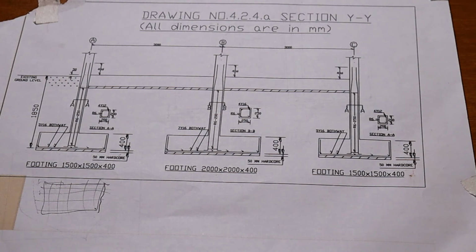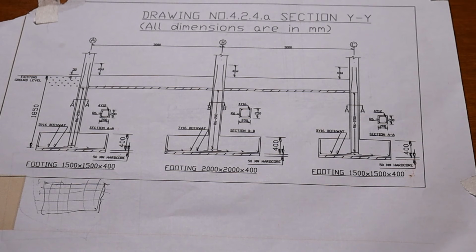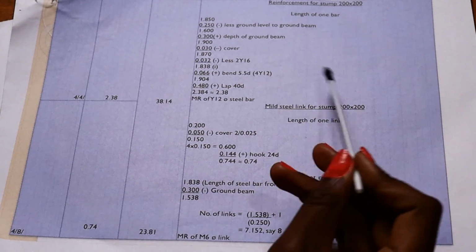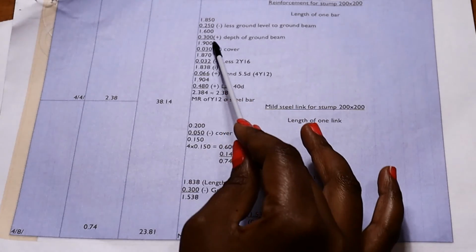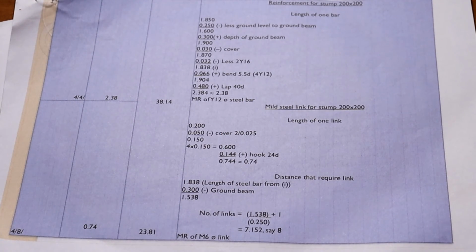Then we should give an allowance for overlaps with the column bars coming from the top. So the lap is 40D. So 40 times the diameter of those bars, which is 12. So it's 40 times 0.012. All right. So the total length of the bars coming up shall be 2.384. If you follow this calculation, you'll be able to understand the total length of that bar, where it's coming from.